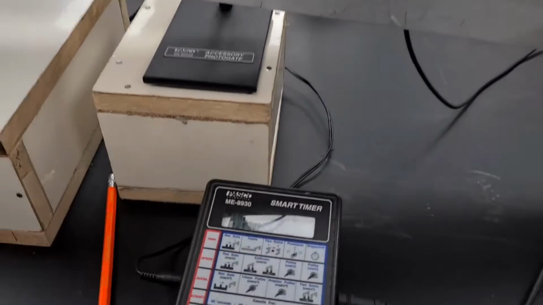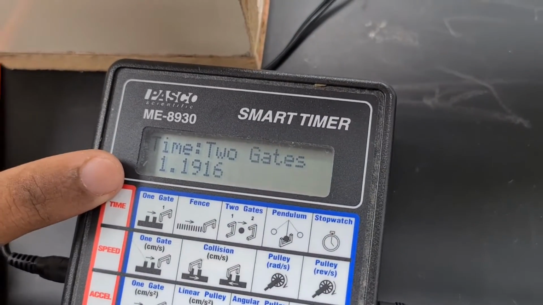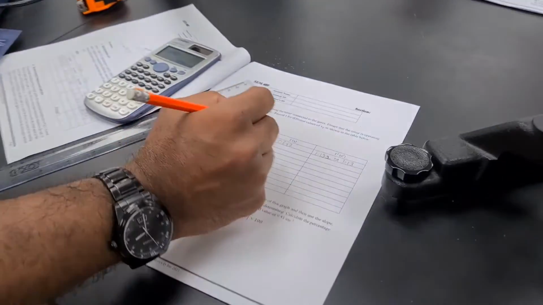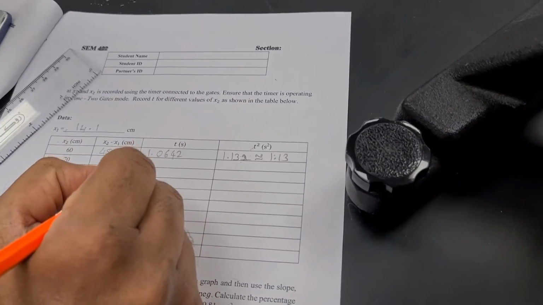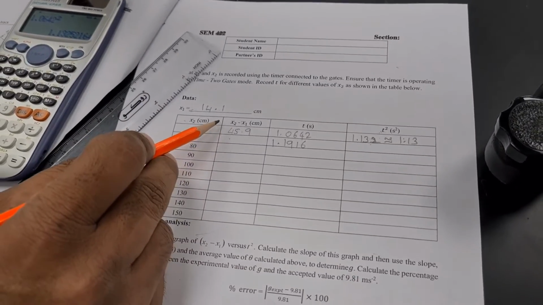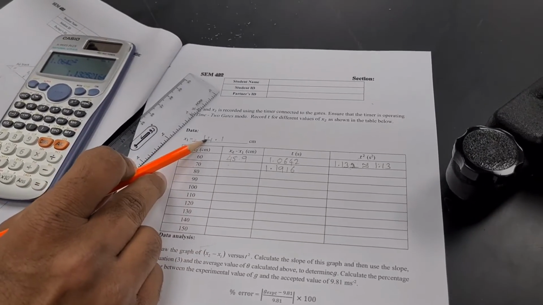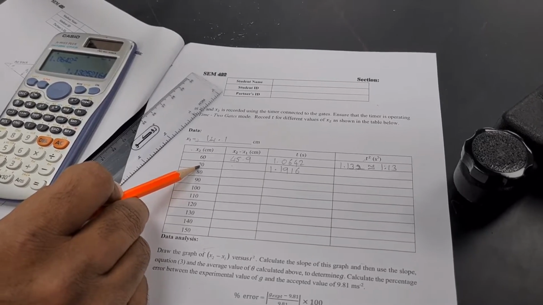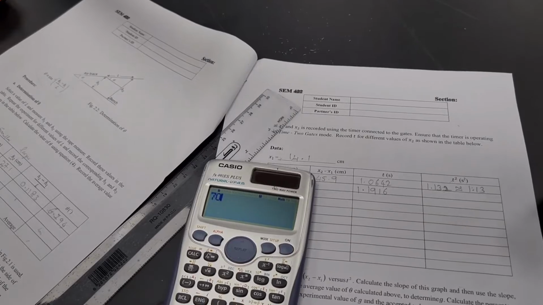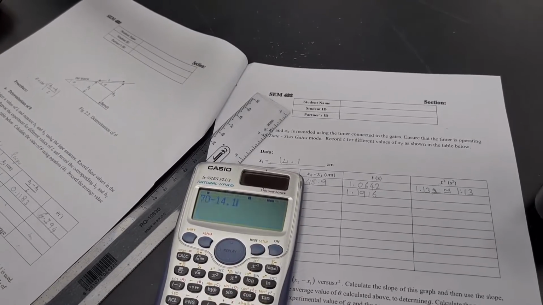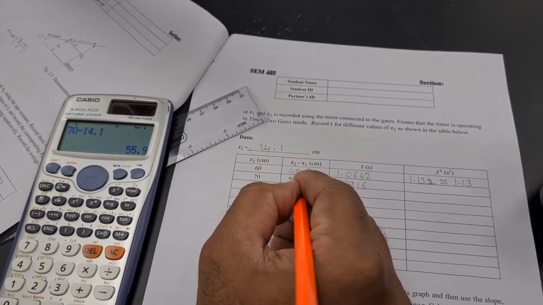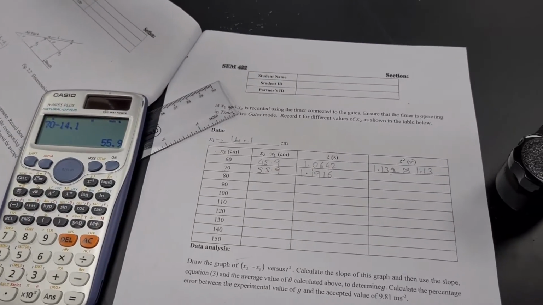What's the time? 1.1916. And you can easily find x2 minus x1. What is your x1? 14.1. What is your x2? 70. So that means 70 minus 14.1 gives you 55.9. That is nothing but your value of x2 minus x1.